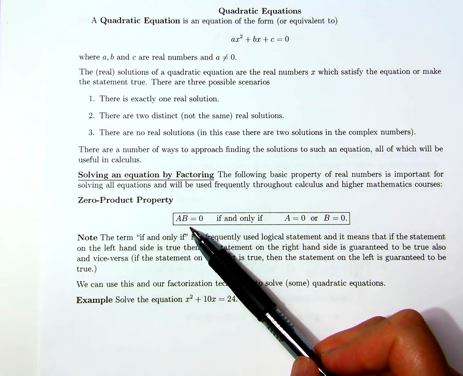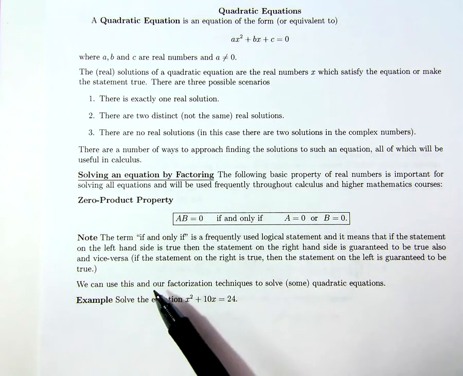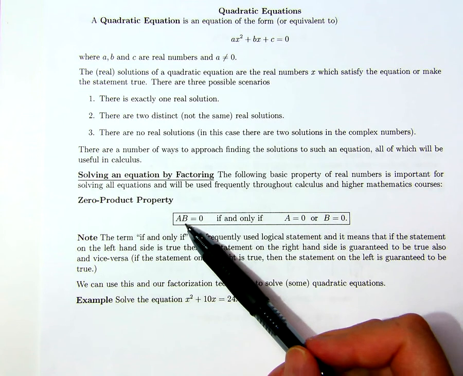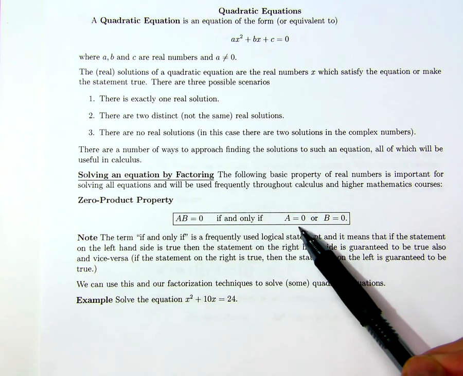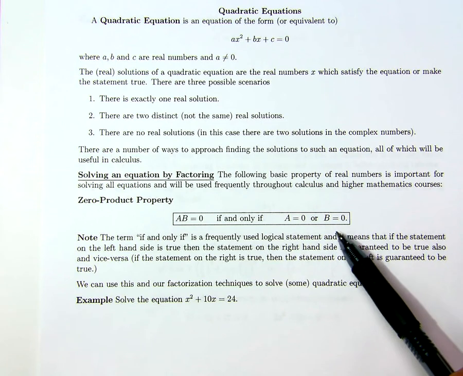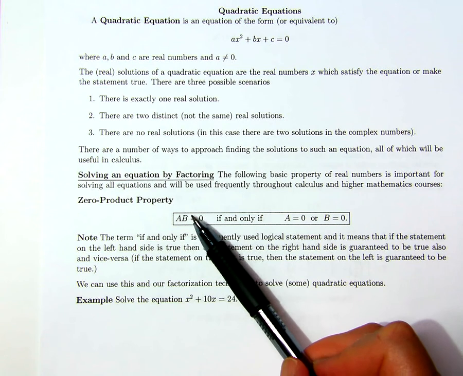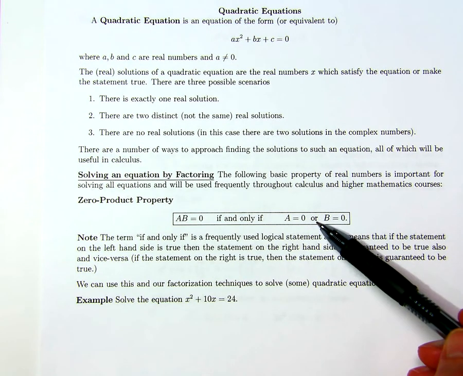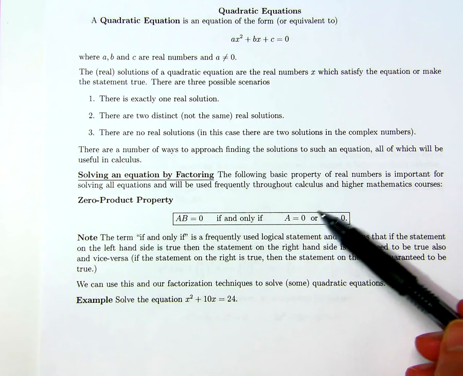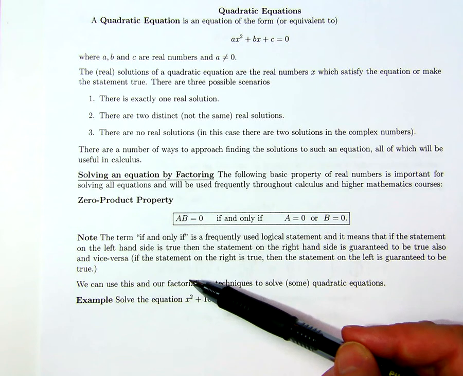And vice versa, if one of these numbers is 0, then their product is 0. So I say a times b equals 0 if and only if a equals 0 or b equals 0. This if and only if means that if this statement is true, then the one on the right hand side here is true, and vice versa. If the one on the right is true, then the one on the left has to be true.